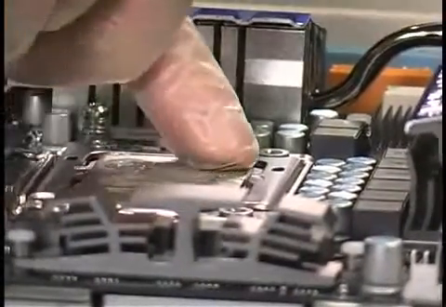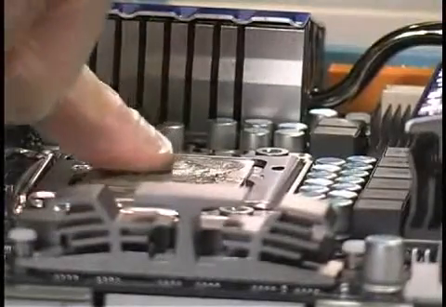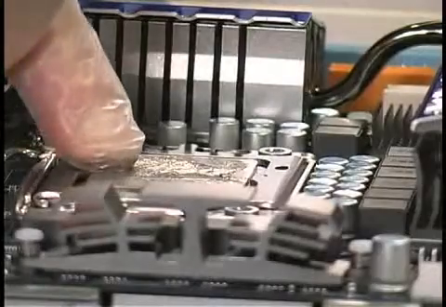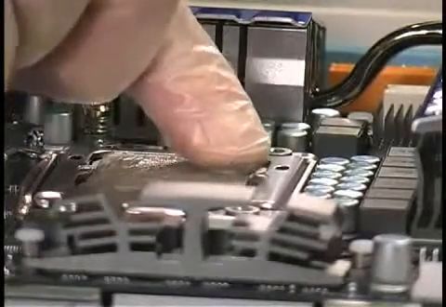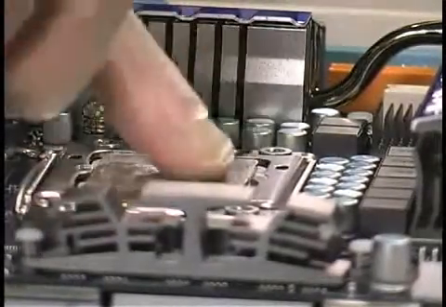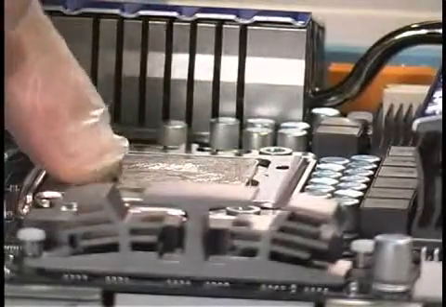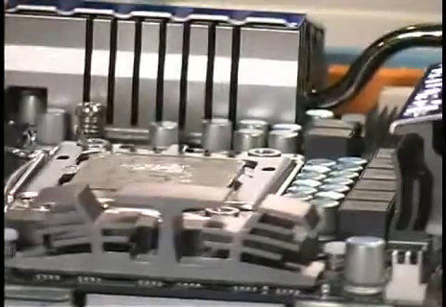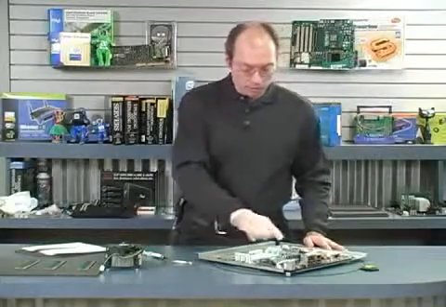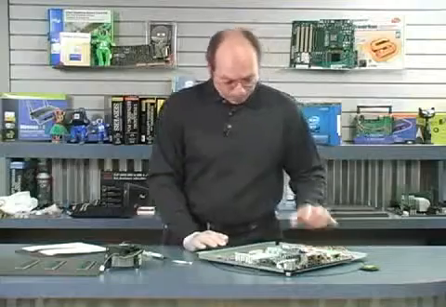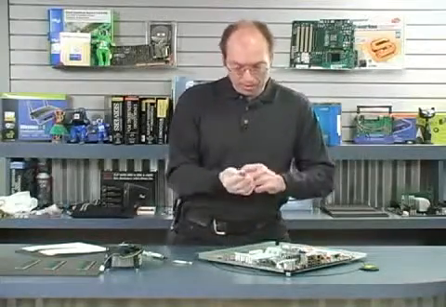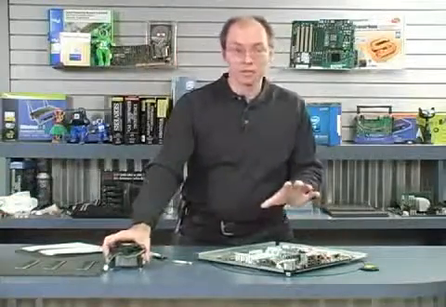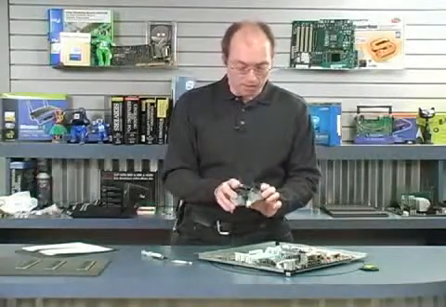Even if you don't get the entire heat spreader covered completely, it will ooze around, especially as the force of the heatsink is applied on top of it. As you can see, I've got this stuff pretty well smeared over the top of the heat spreader. Now I can take the glove off. Don't need that anymore. And we can install the heatsink on top of the processor.